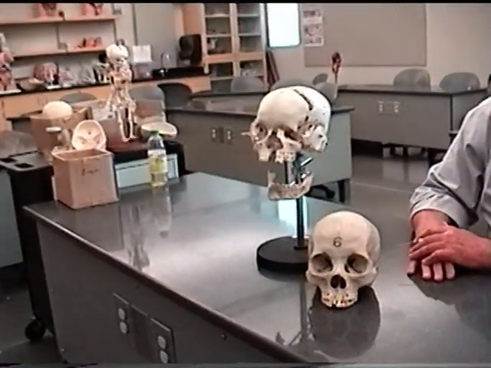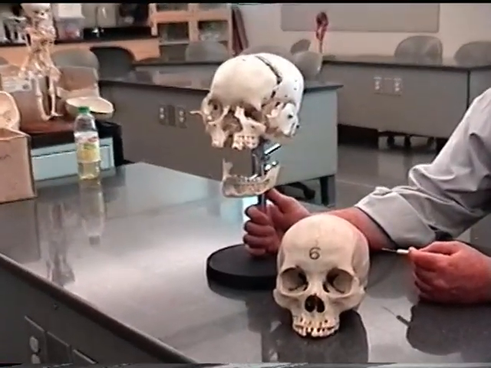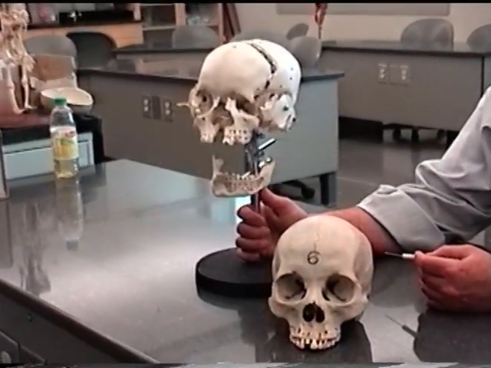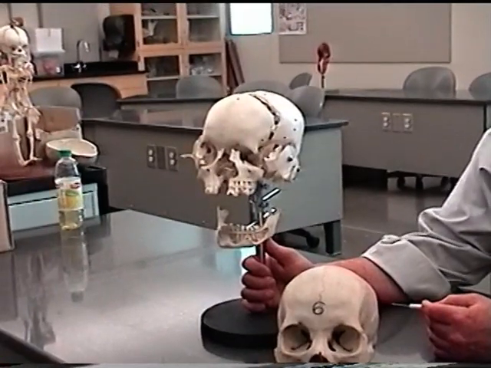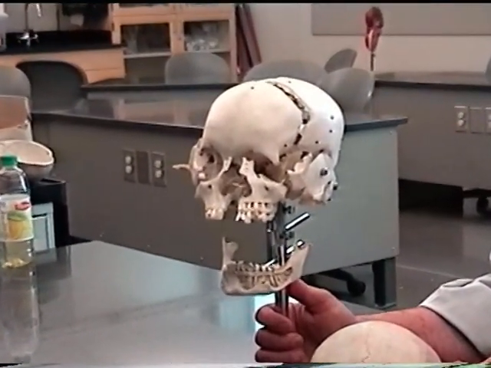We're going to start with Lab 1, which is the skull. And we're going to start with this Duchenne skull, which has been disarticulated, and look at some special characteristics. So sutures are what connect the cranial bones of the skull together.